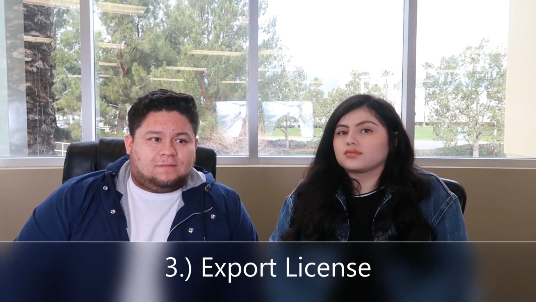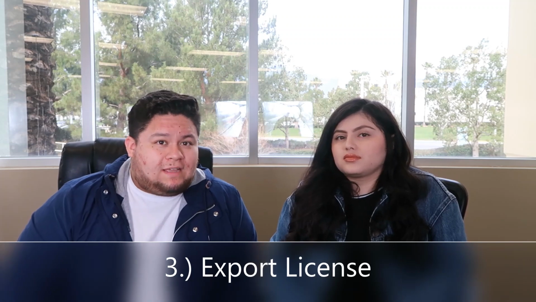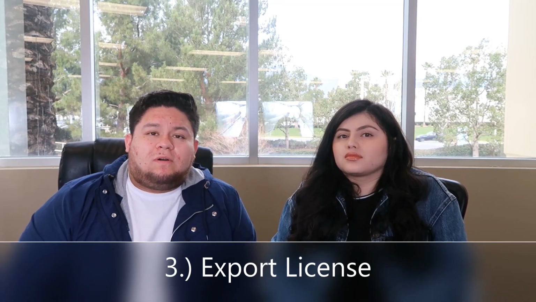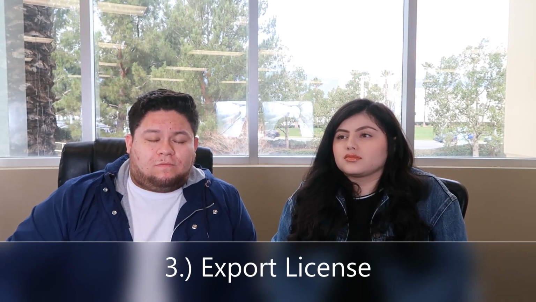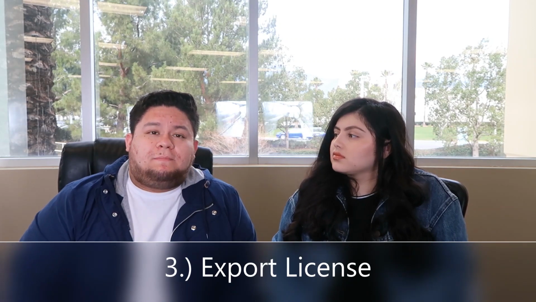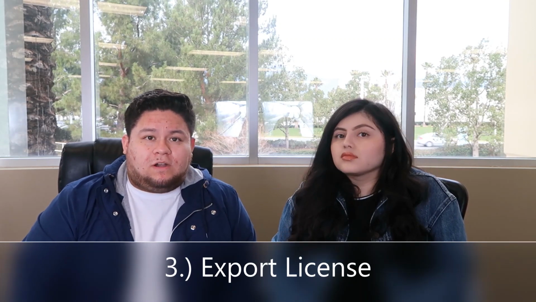Export license. You will have to ask your supplier to see if they have an export license. This license is required when exporting goods from foreign countries. As well, this fee depends and varies on the type of commodity you're planning to import. Alright guys, now my colleague Stephanie, she's going to be giving an example of the differences between the shipping cost and the unit per price.